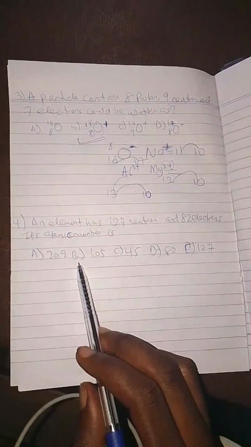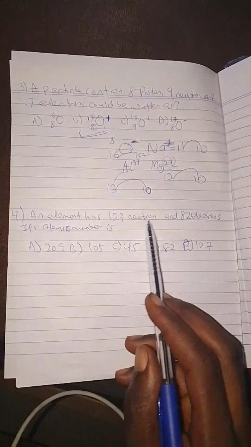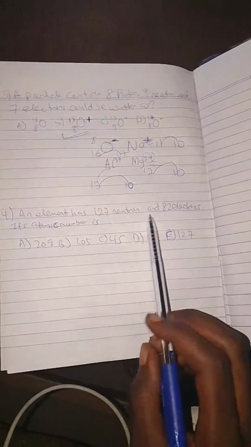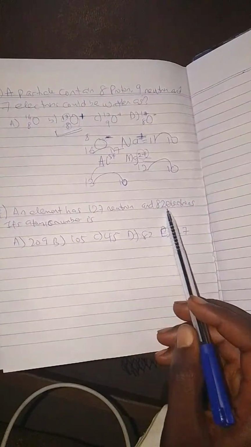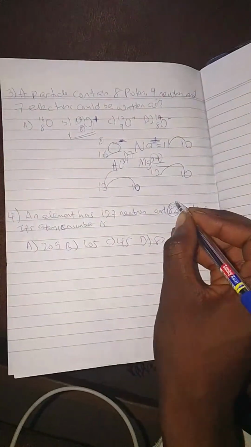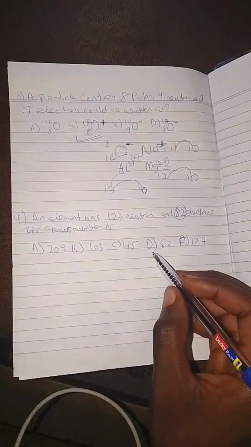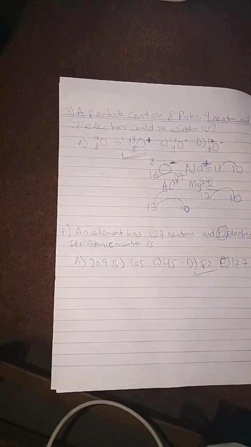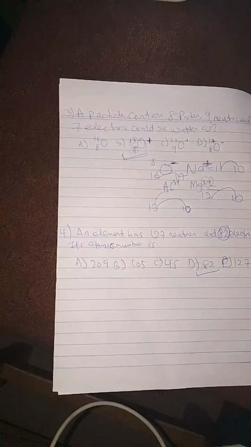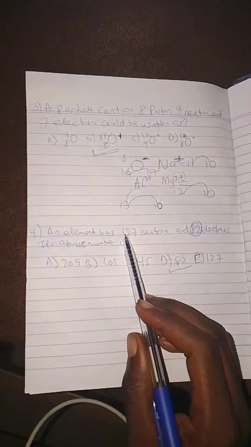So back here, how do we know our proton? Proton also equals electron, and electron is 82. So our proton is also 82, which is the correct answer. I hope we are clear with that. And our neutron is 127.